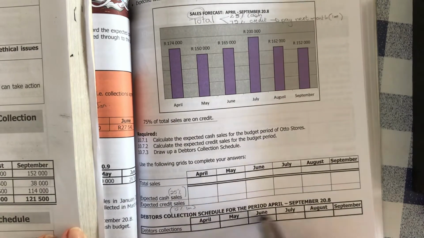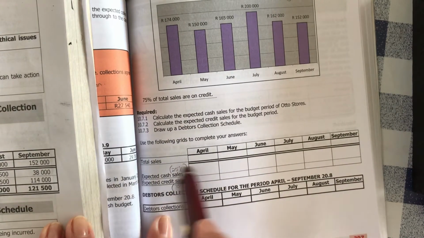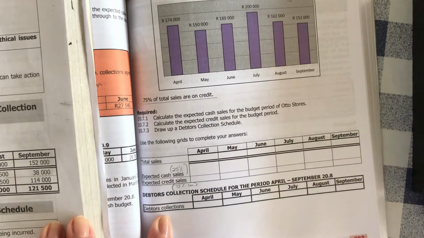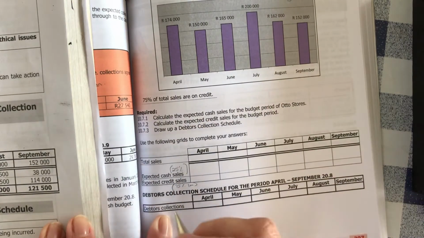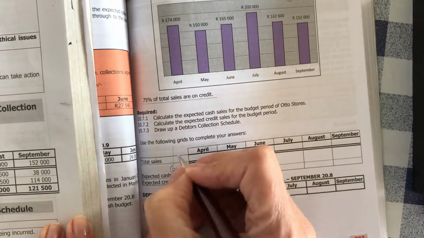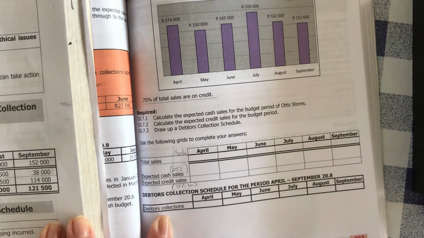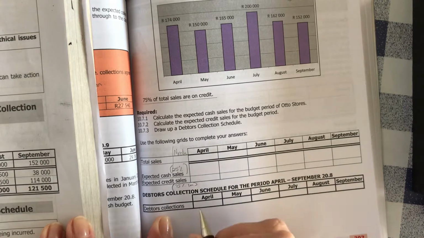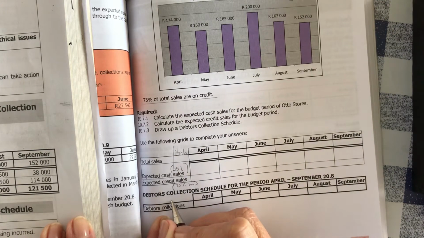Now here we get to the budget section. This is what we want to know. The cash we can take as is into the budget. But the credit we must remember, for credit, we need 1 month back. We need March. Okay? And they gave us March. One was 111,000. So when will we then receive the money for April? It's the money from March.